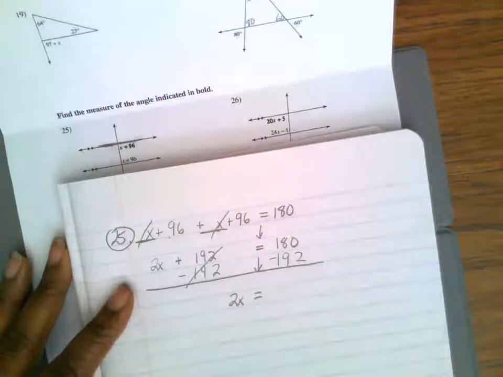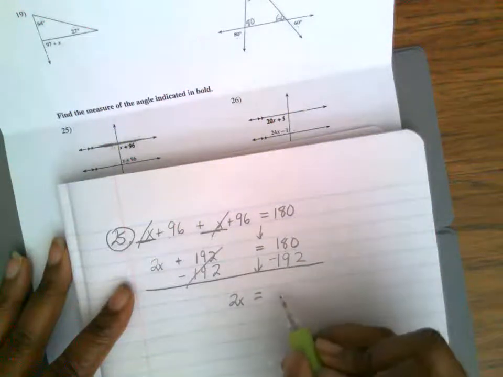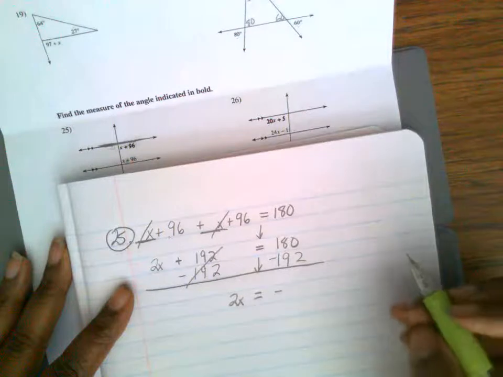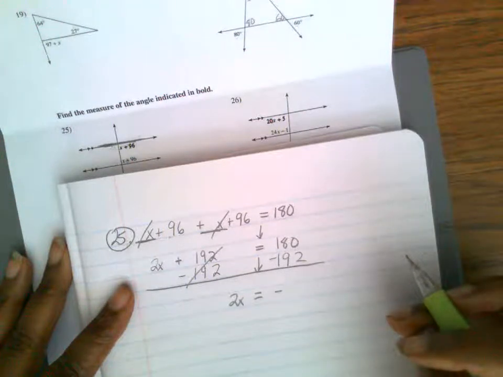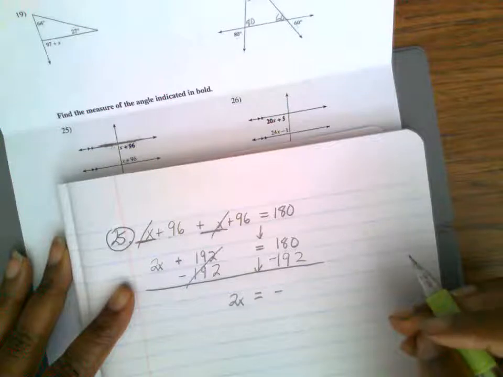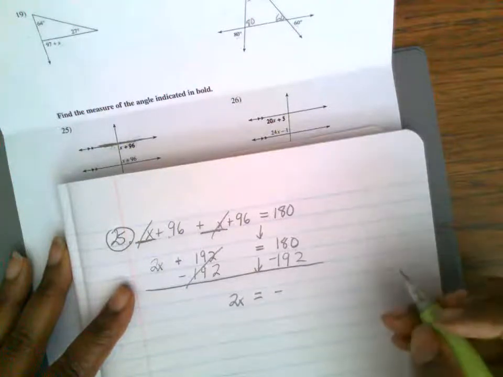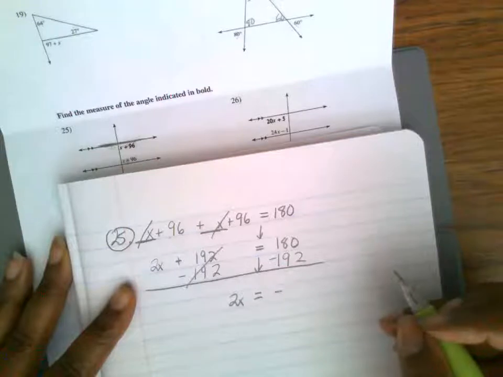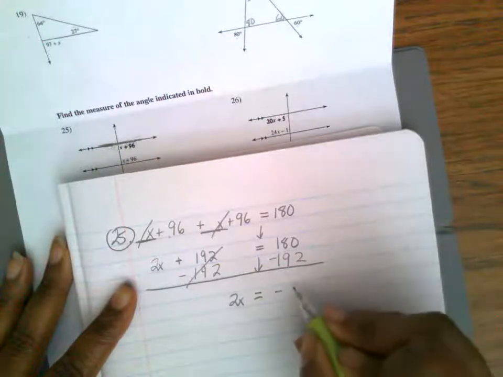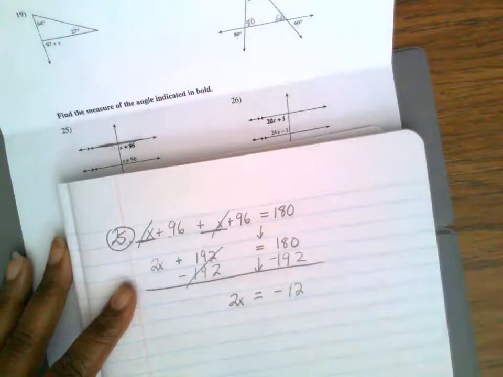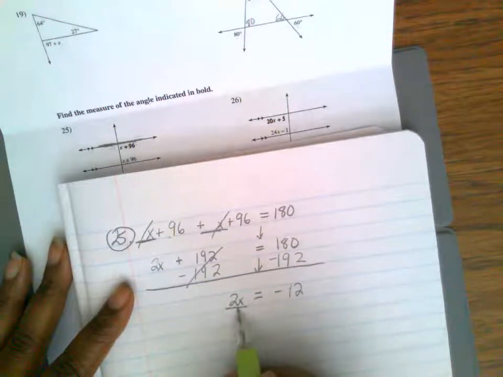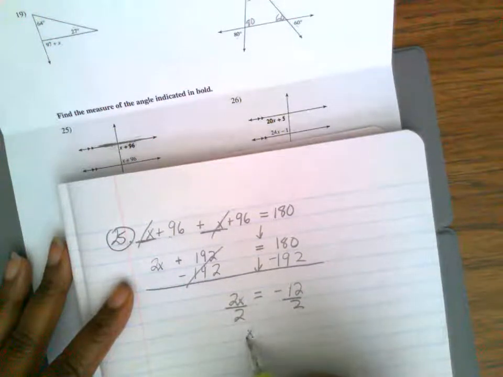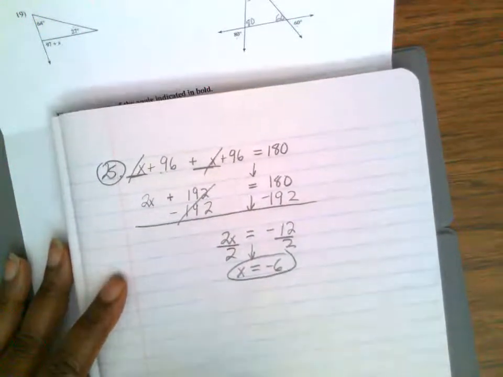What is 180 minus 192? It's going to be a negative, but it's going to be a negative what? All right. Negative 12. Lastly, we're going to divide both sides. To get rid of this 2, we're going to divide both sides by 2. And that gives us x is equal to a negative 6. Any questions about that?